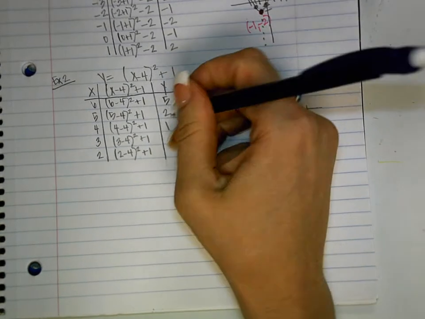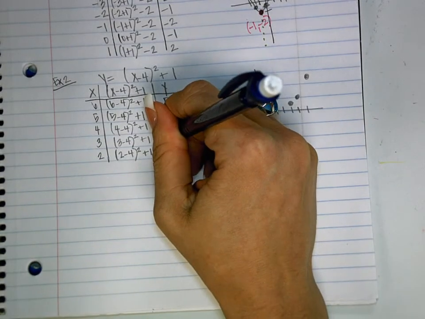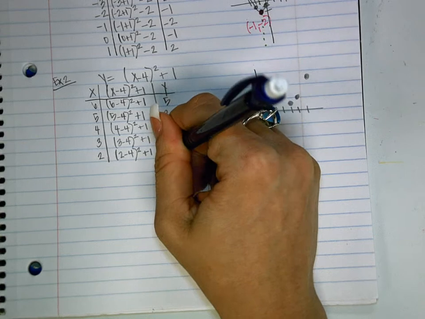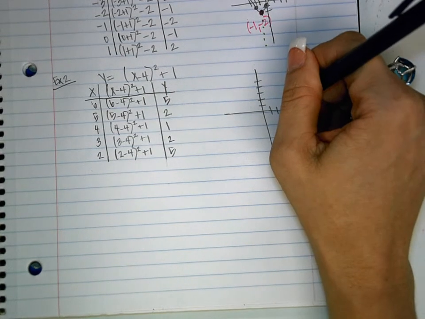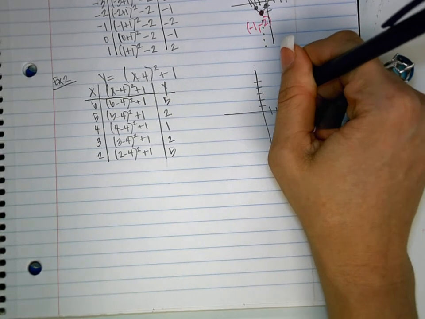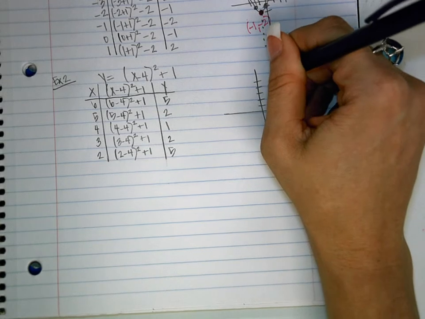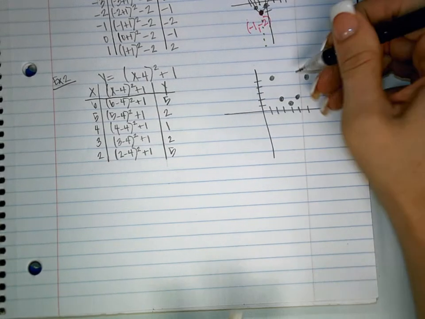Okay. Next one, if I plug in 3, I should get a 2. If I plug in 2, I should get a 5. Why don't we just go with me on this one? Okay, and over 2, up 5. Again, what kind of shape am I making?